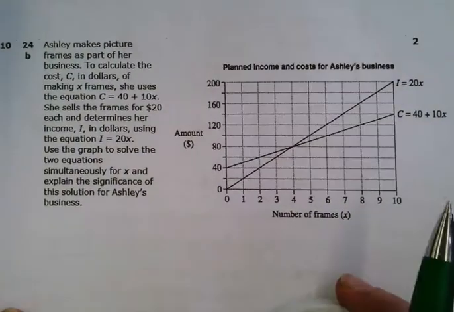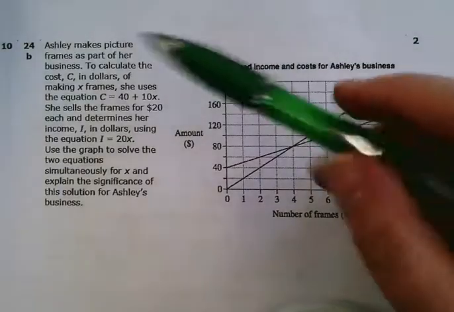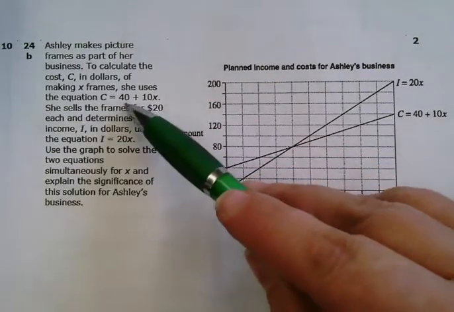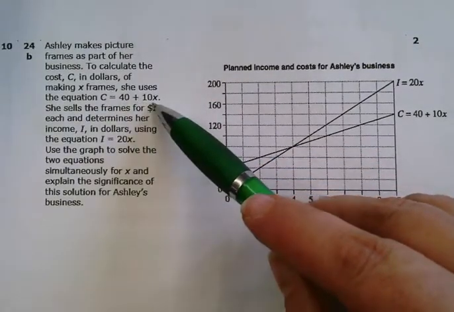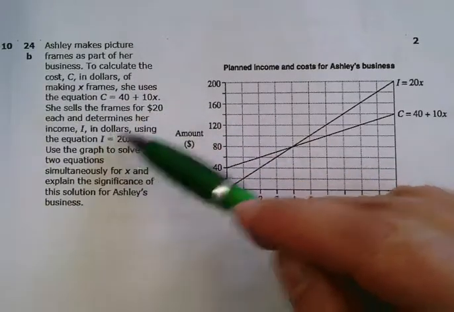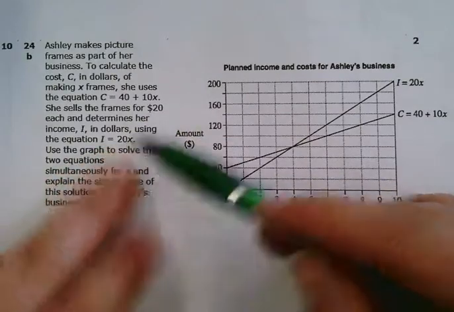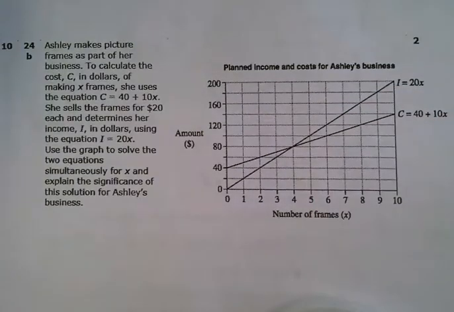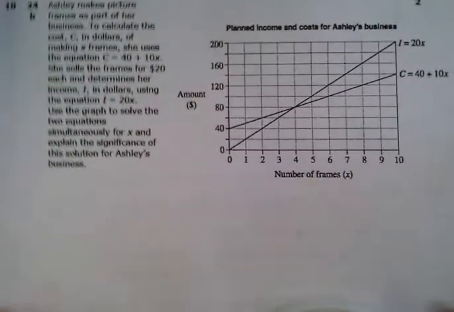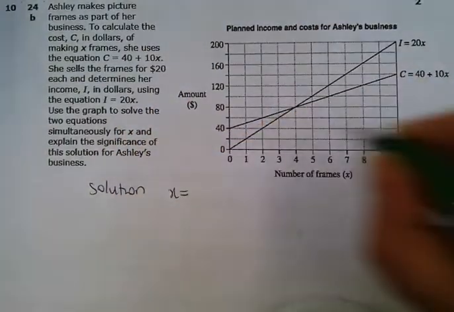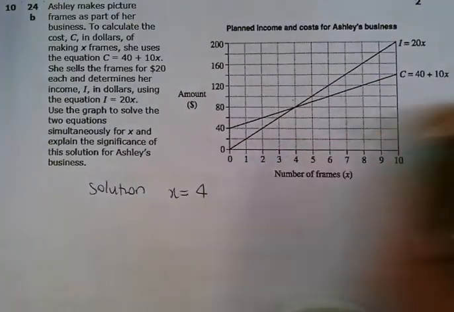And the last question, so 2010 HSC, there was another question where Ashley makes picture frames as part of her business. Her cost is 40, that's her fixed cost, plus 10x. X is the cost of one frame. And she sells the frames for $20 each. And her income is 20 times X. It says to use the graph to solve the equations simultaneously. So, what's the solution? Solution is, X is what? 4 frames.